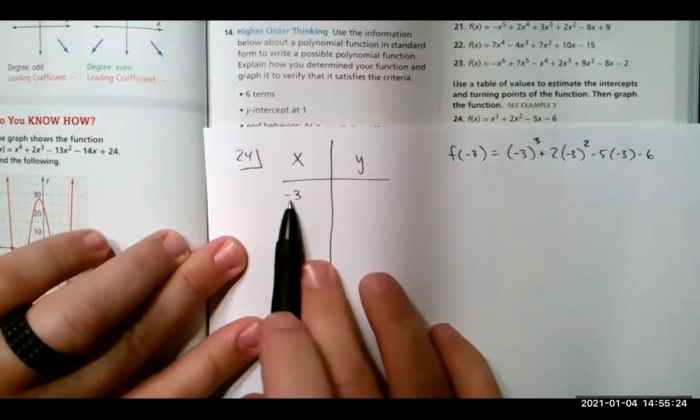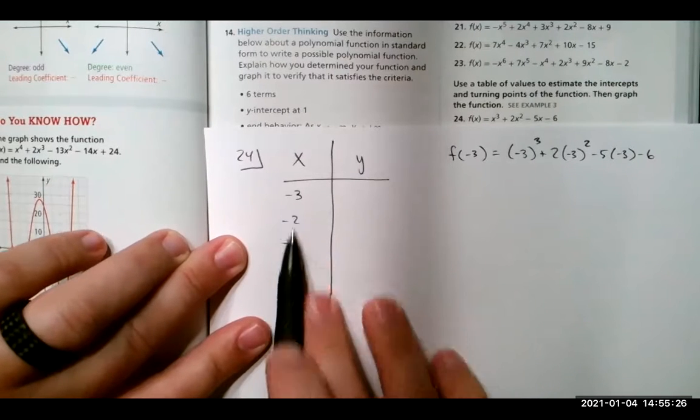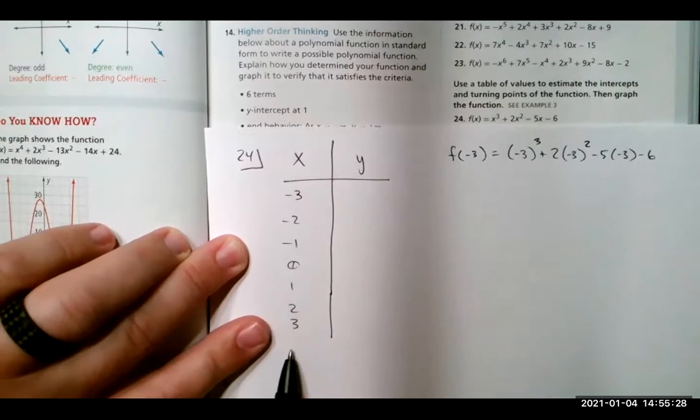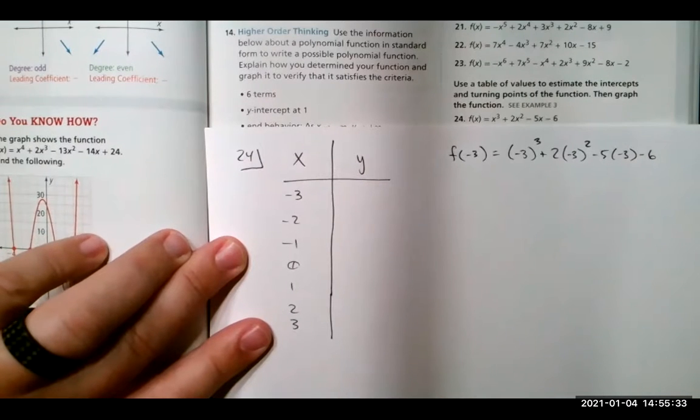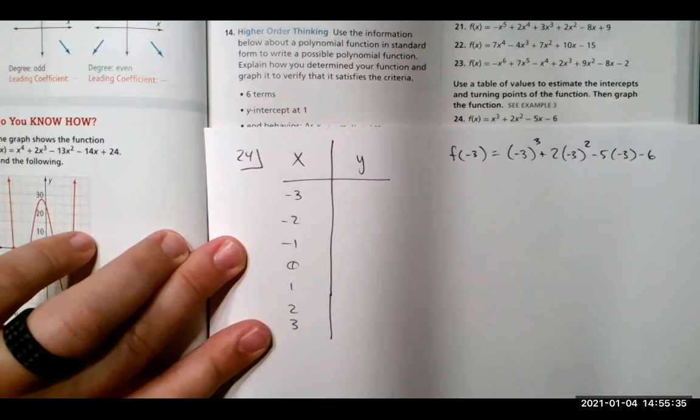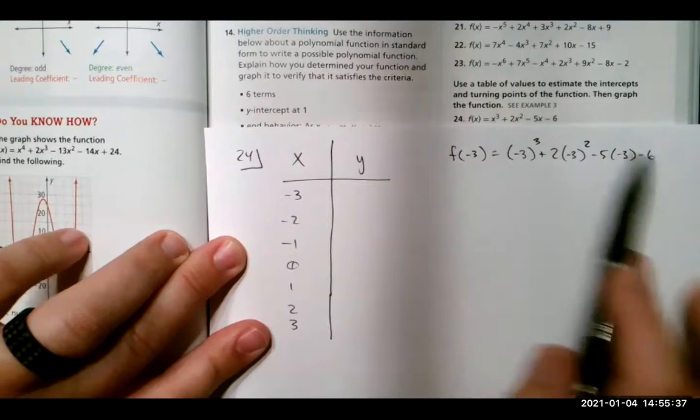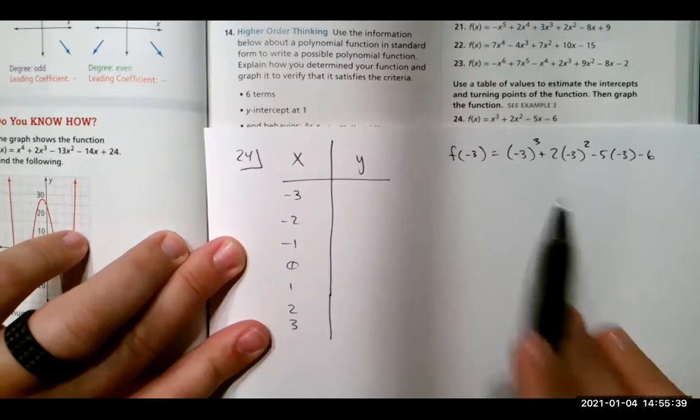So all I did, since my x was -3, and again, I just randomly chose these. I'm just going from -3 to +3. You can do -4 to +4. I think it looks like as long as you stay in that area, you should be good to go. I plugged that into my function, and now I'm just going to calculate it.